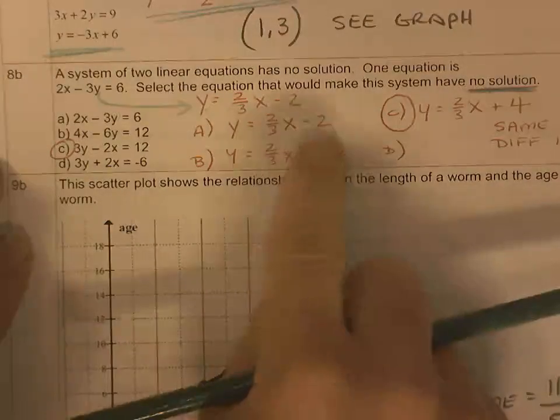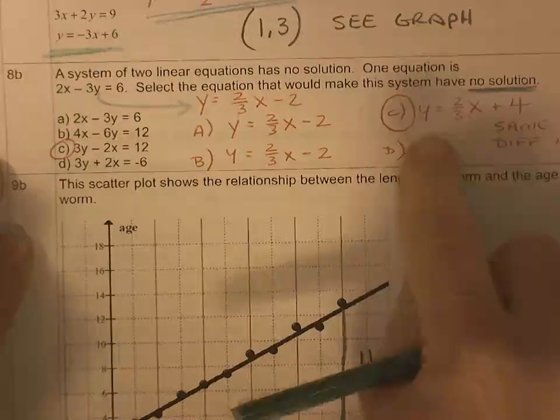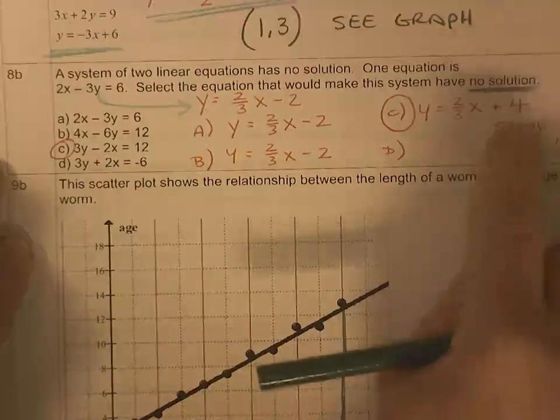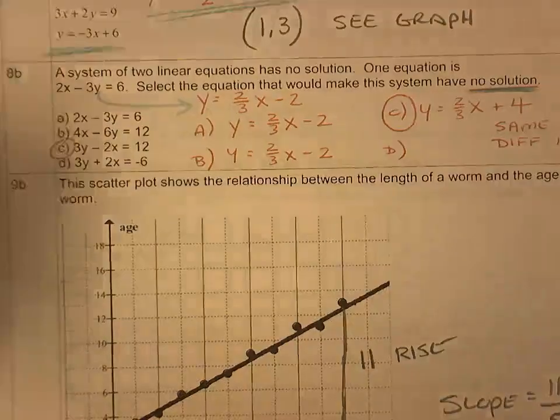Y equals 2/3 x minus 2, that's infinite. Y equals 2/3 x plus 4, that's the one right there. So C matches up with that.